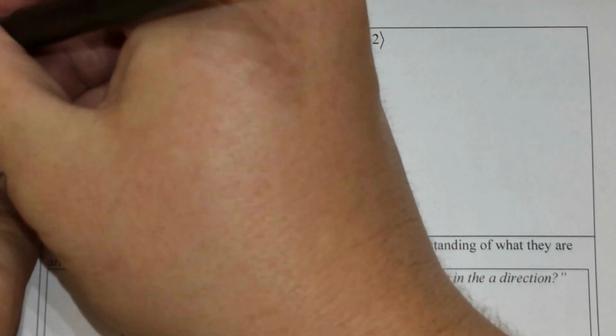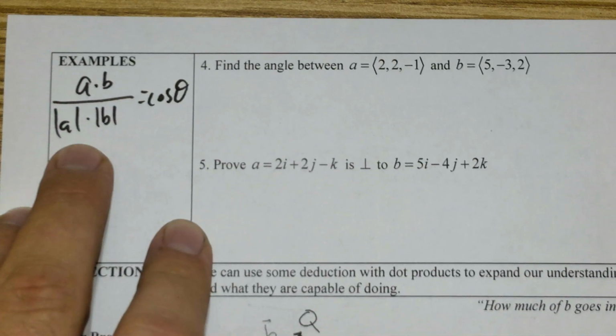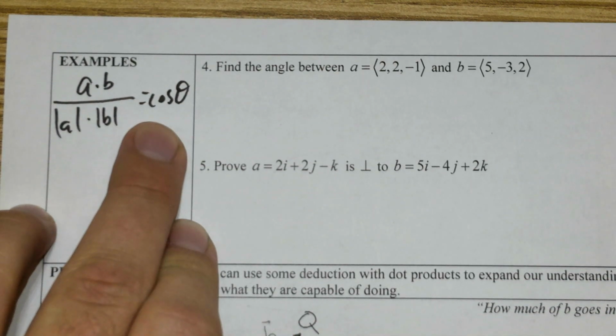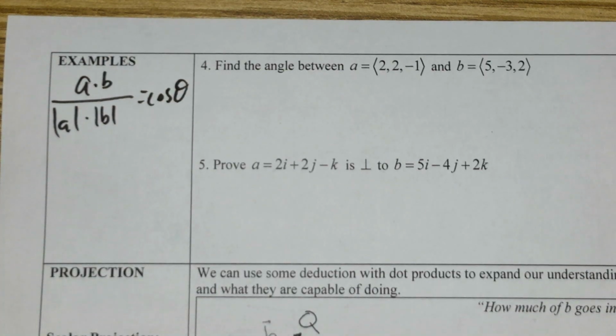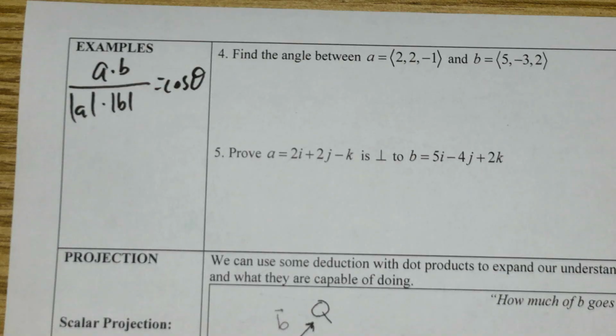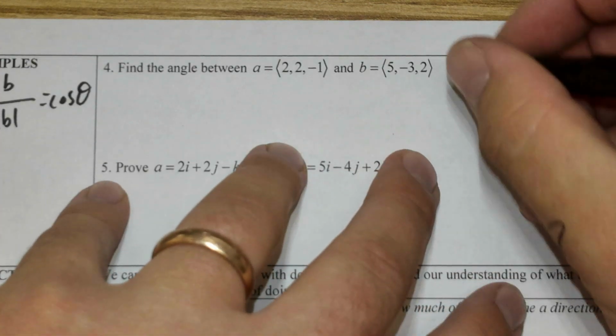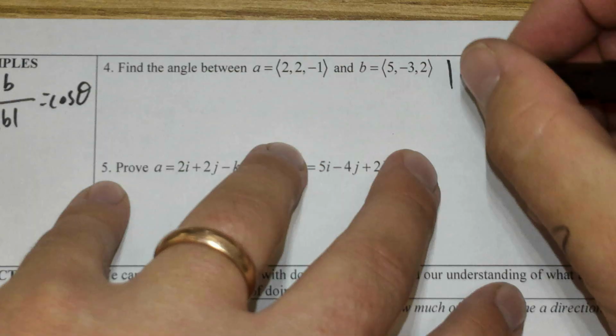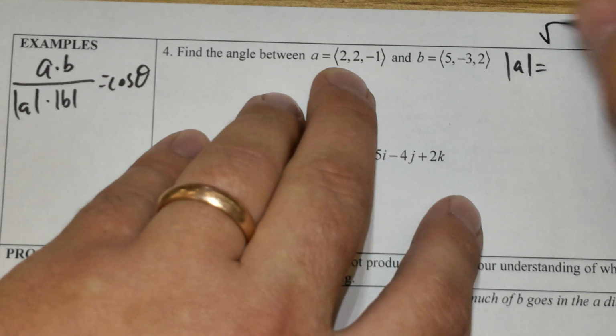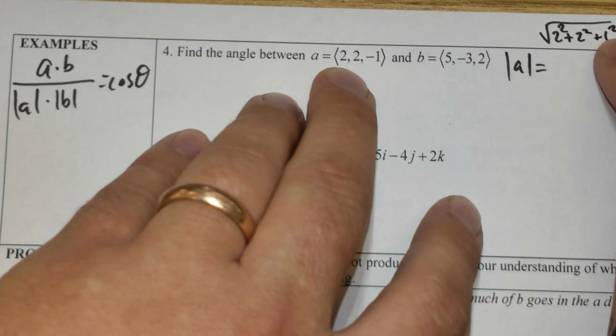Well, I'm just going to use that formula, which I'll write on the side again. A dot B over A magnitude times B magnitude is the same as cosine of my angle. A dot B is the same as the magnitudes multiplied makes our cosine. Dang, I should have said divided. How shameful. Here we are. Let's find our magnitudes real quick. I'm doing 2 squared plus 2 squared plus 1 squared. 4, 4, and 1 is 9. I square root that to get 3.